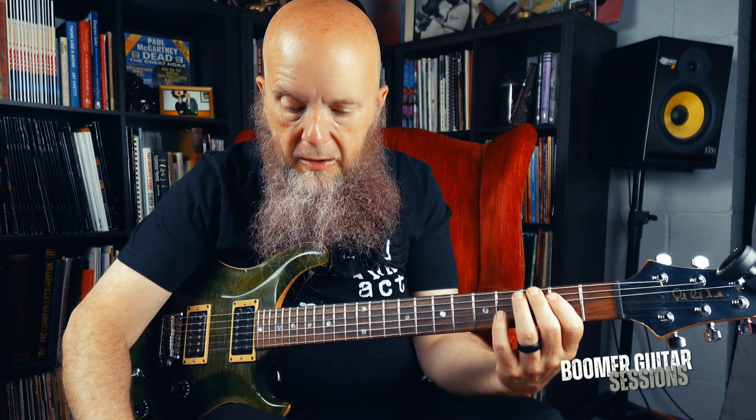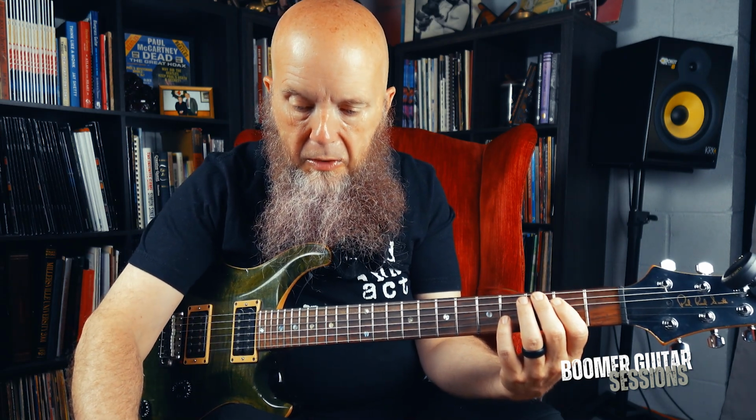And then within the Mixolydian, what we can do is the root, 3, 5, and flat 7 arpeggio.